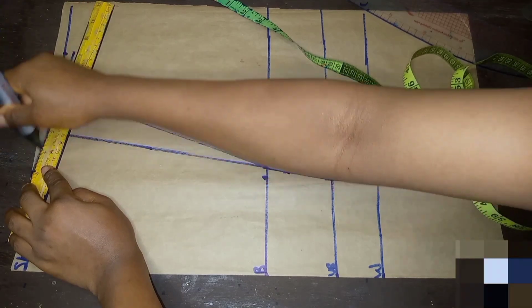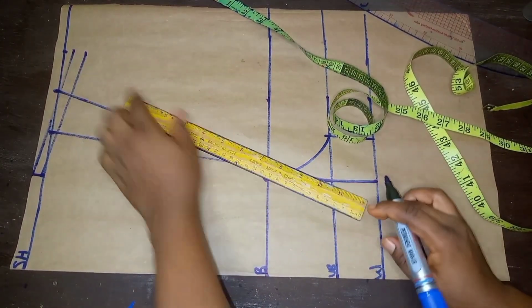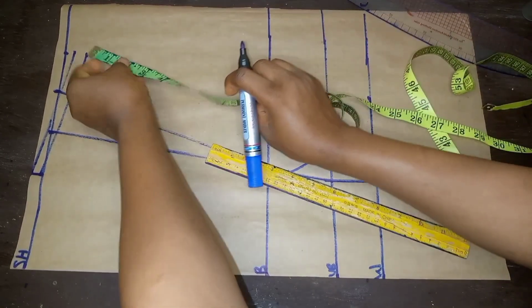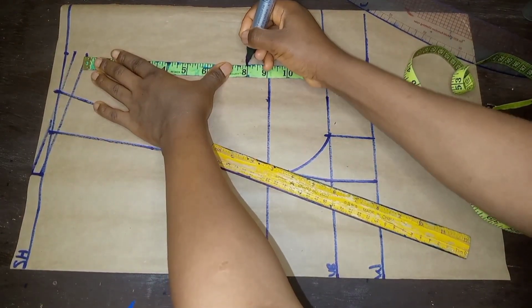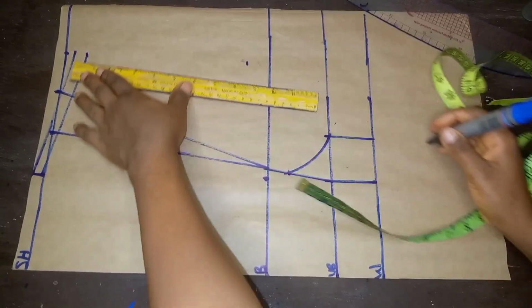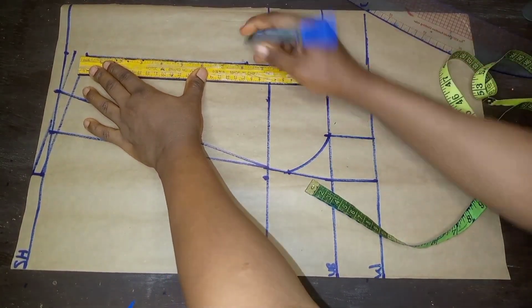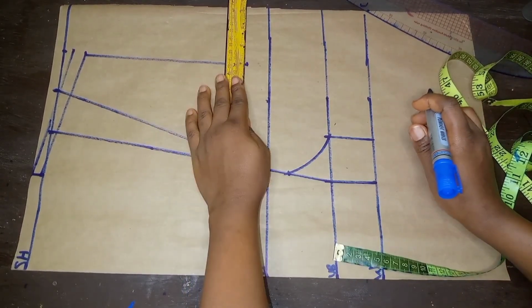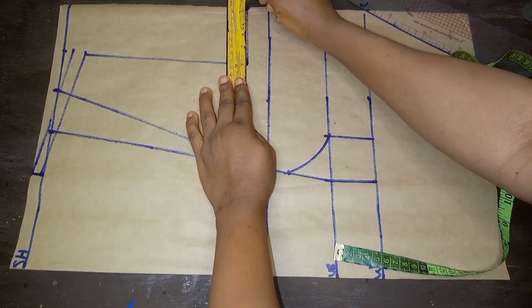sewing allowance. After that, I'll come to the shoulder slope and impute my armhole depth. Now my armhole depth is my shoulder divided by 2, which is 8 inches. Then I'll connect from that shoulder slope down to this 8 inches to create my armhole depth. Once that is done, I'll draw a straight line under the armhole. This straight line now will serve as my chest line.